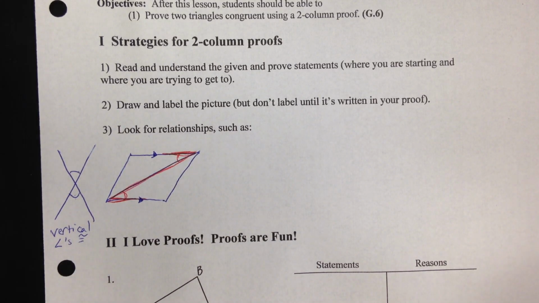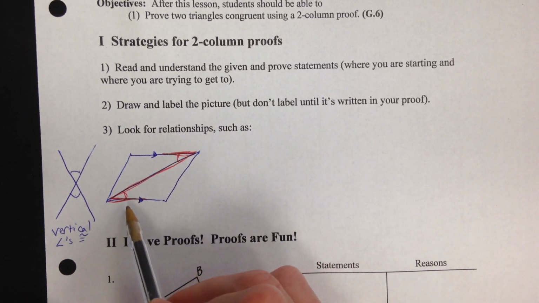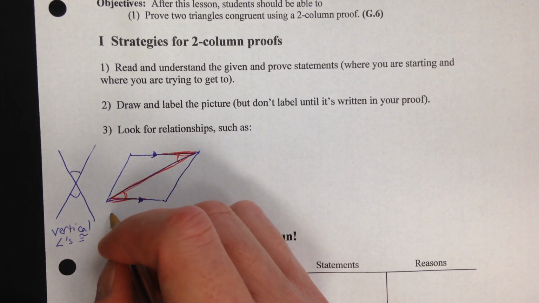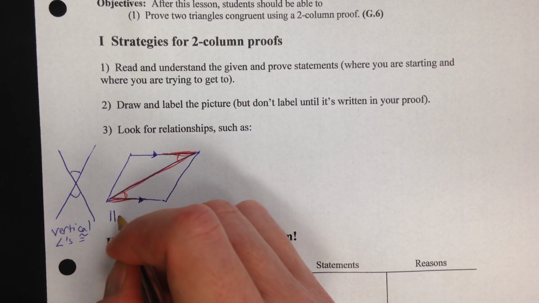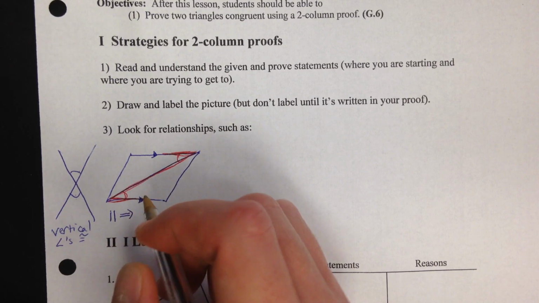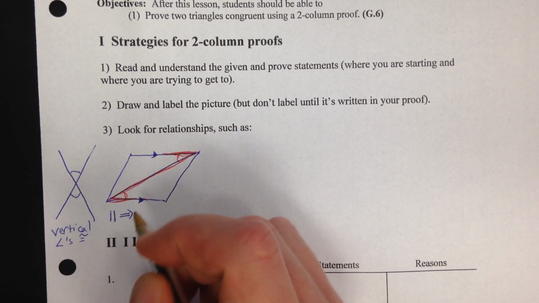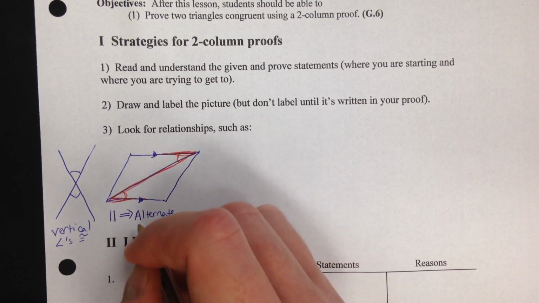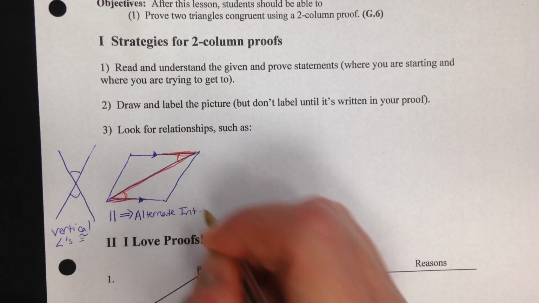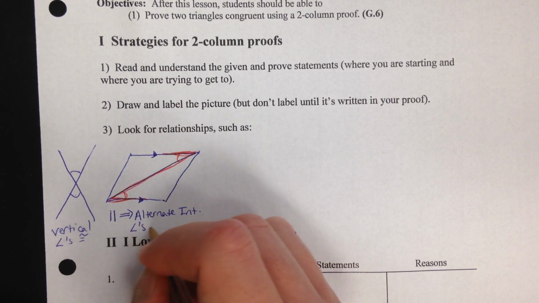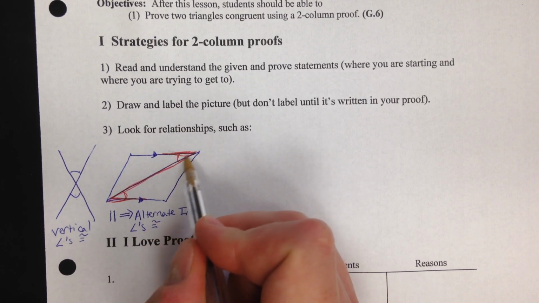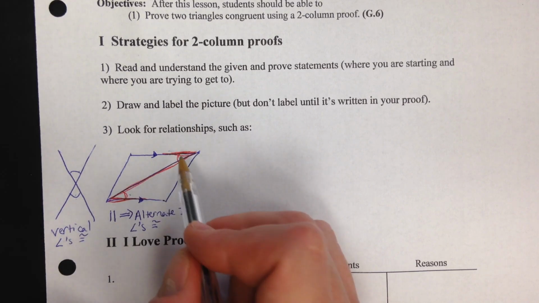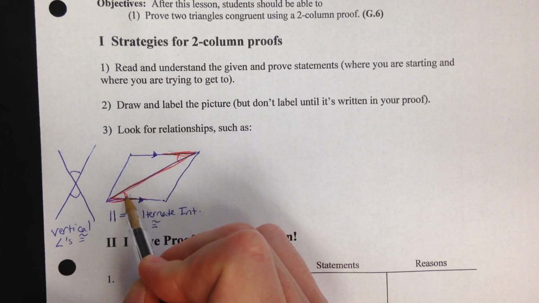Now the official reason, so it's a letter Z, but that's not the reason. The reason is that for parallel lines, this is how I'm going to write it: parallel lines imply alternate interior, INT, alternate interior angles are congruent. That's what that's called. Those two angles are called alternate interior. So when the lines are parallel, I can say that these have to be congruent.